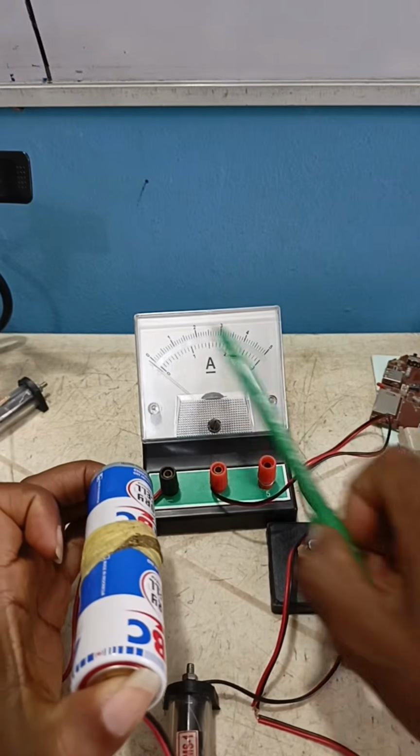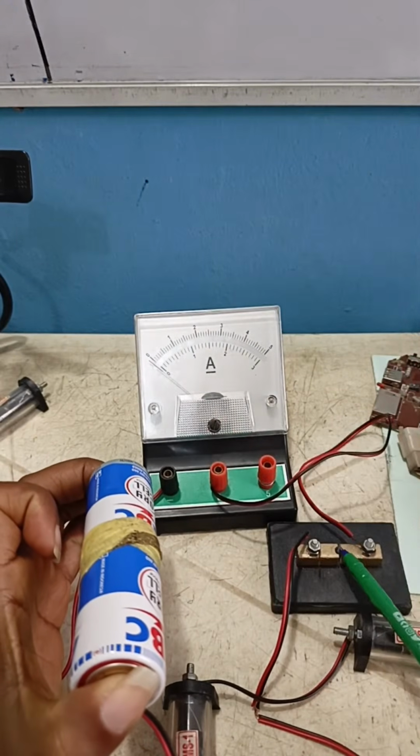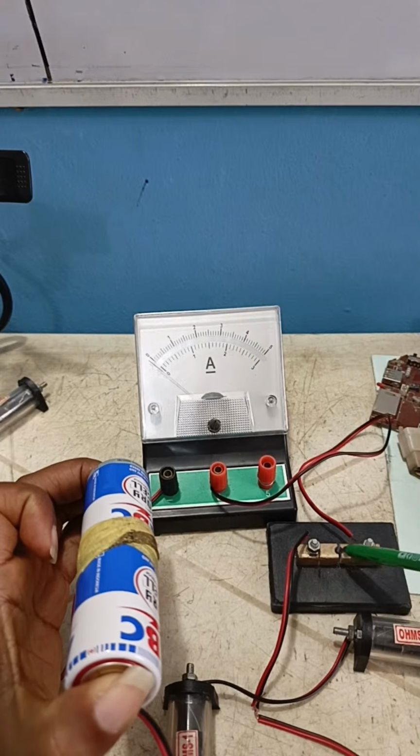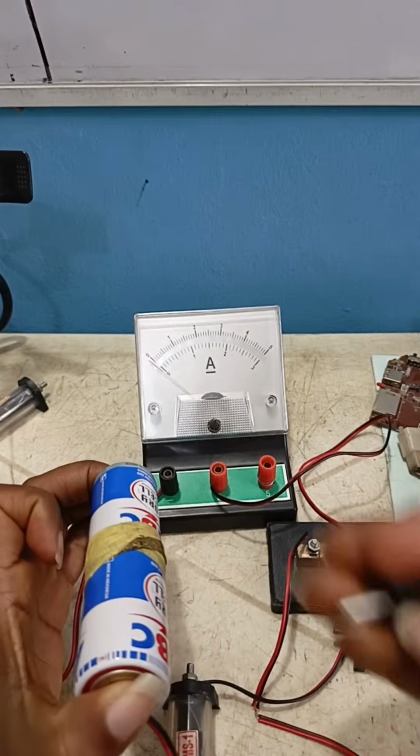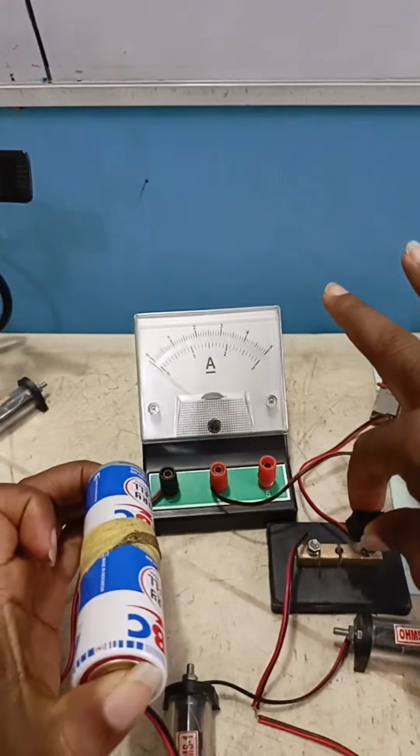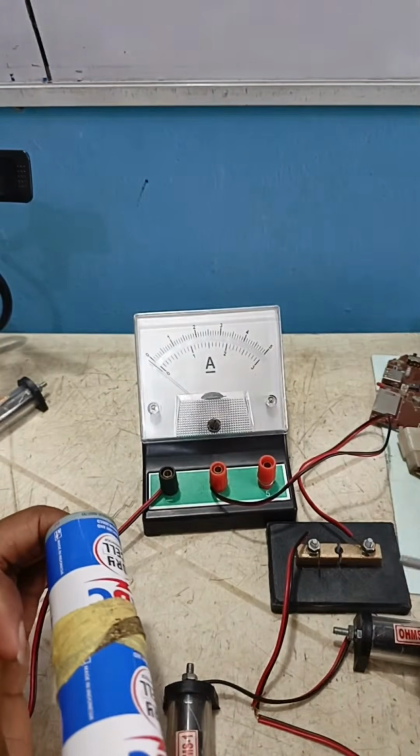Now the pointer is not moving. Why? Because this circuit is not complete yet. Look at this part. There is a bridge here. The tapping key has not been completed, has not been closed. So look at my tapping key. I'll close it now. And as I'm closing, watch what is going to happen.